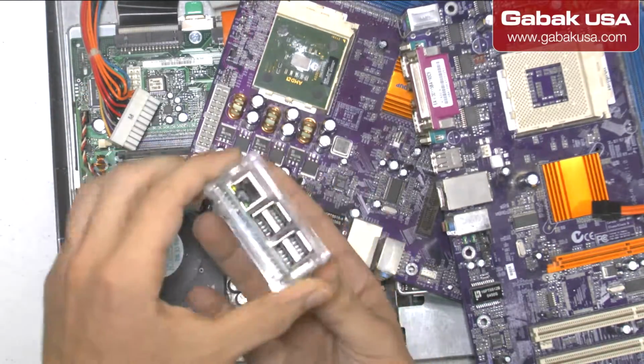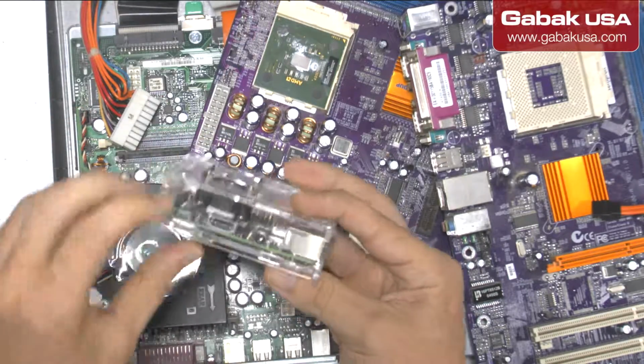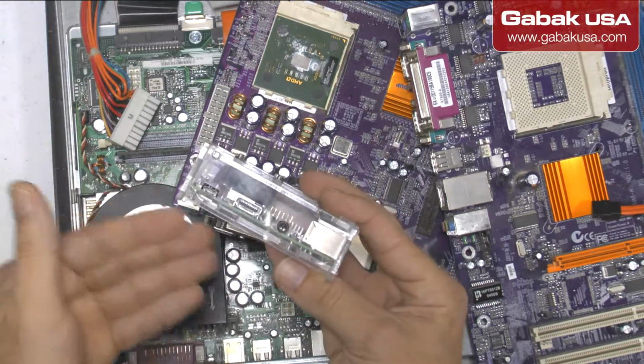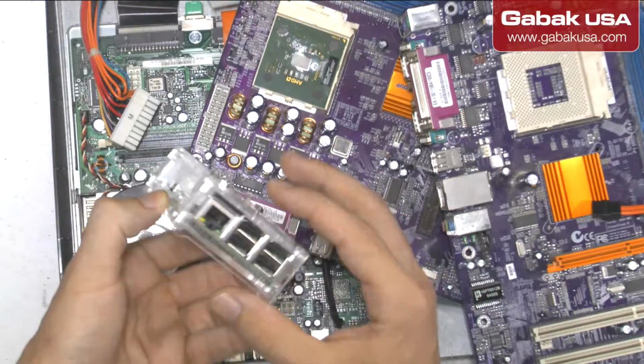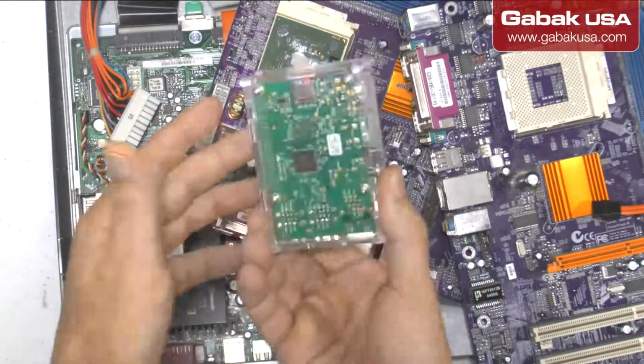So in this case, it comes with everything in one piece. So video card, a wireless, Ethernet card, audio jack, and everything. So everything comes in one little piece.